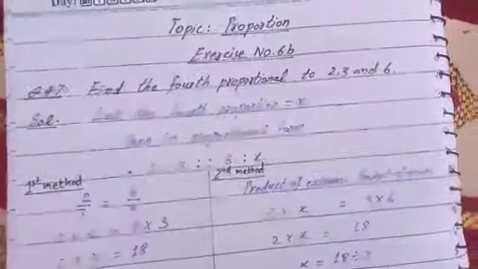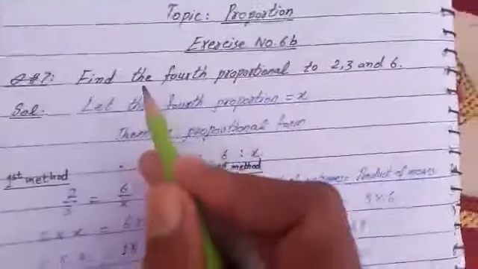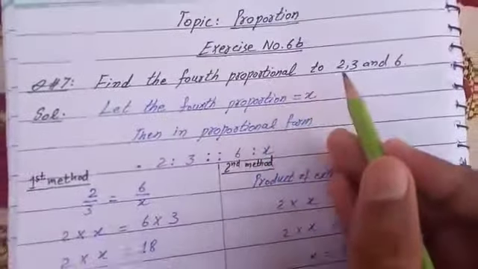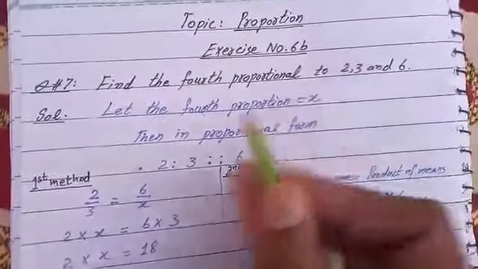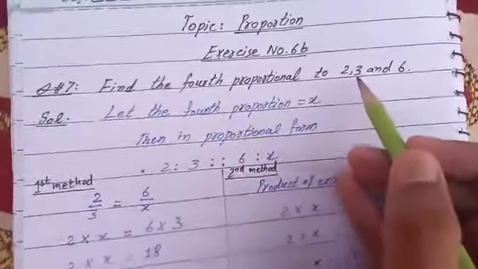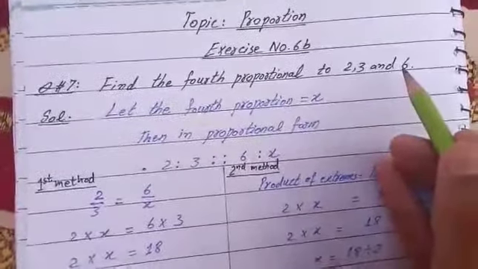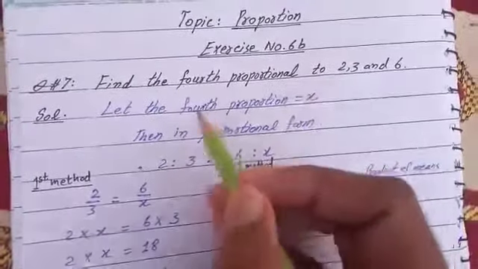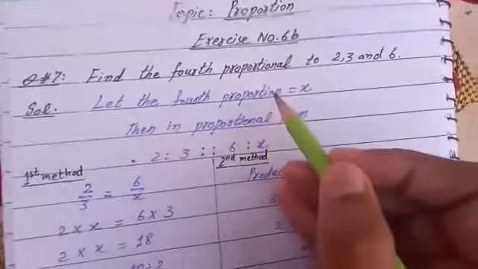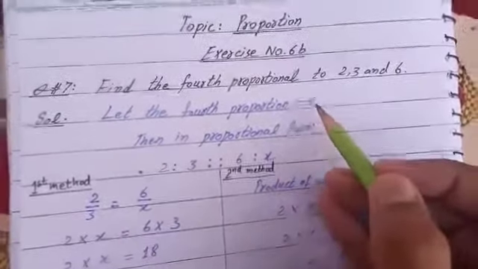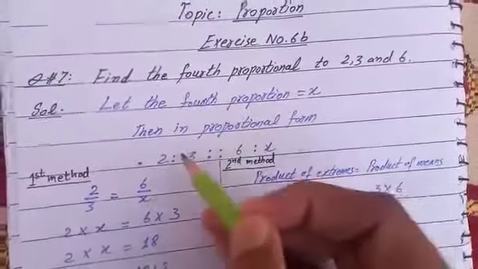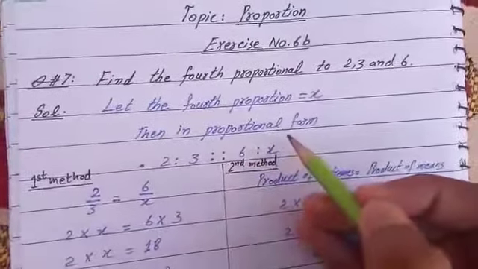The topic of our today's discussion is proportion. Exercise number 6b. Question number 7 is written as: find the fourth proportional to 2, 3 and 6. We know that the first three proportionals are 2, 3 and 6, and the fourth will be unknown. So we suppose this fourth proportional is x. In proportional form, 2:3 proportion 6:x.